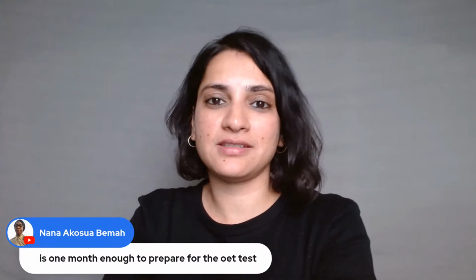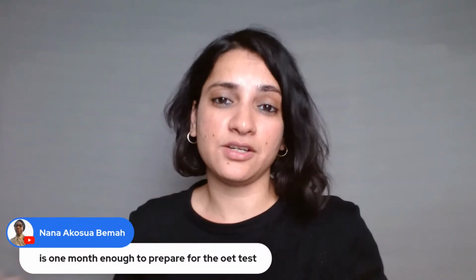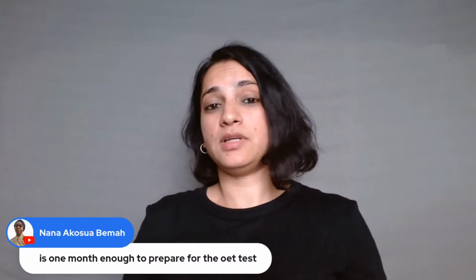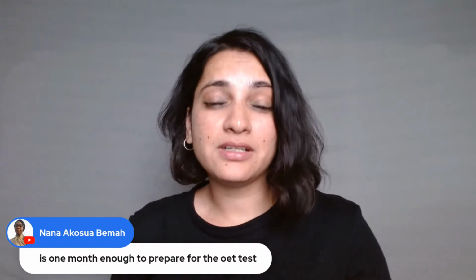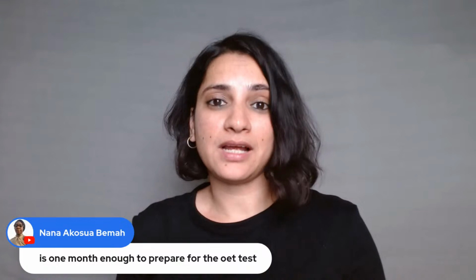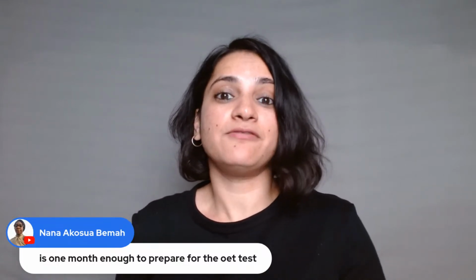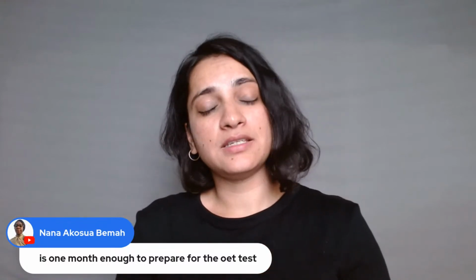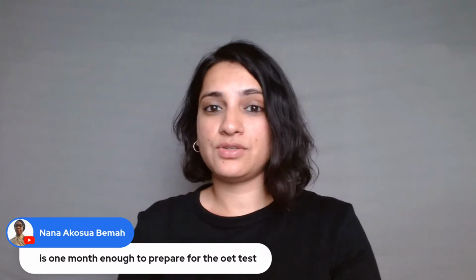That means your English is at the level where you can be successful in achieving the grade that you need. If your level is lower and you still need to work a lot on your English skills and building up your language, then 1 month may not be enough and you would need longer. So the first thing is the current level of English, and the second thing is how much time you have to devote to study.